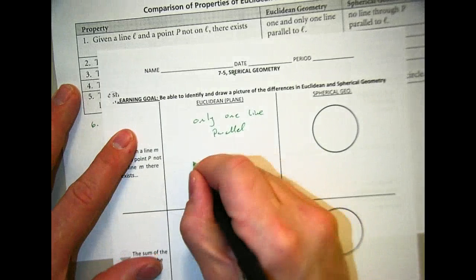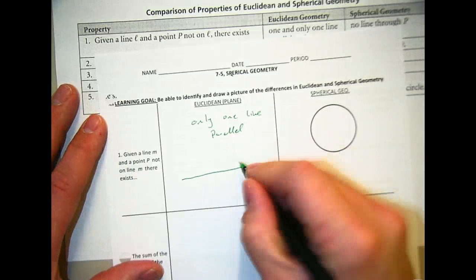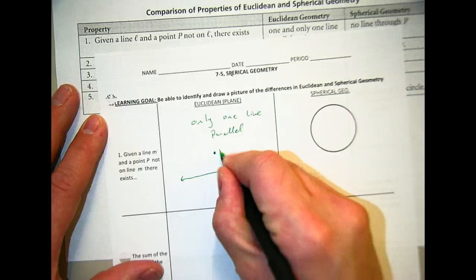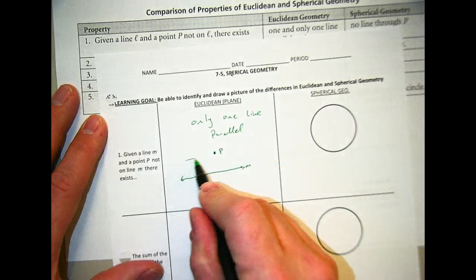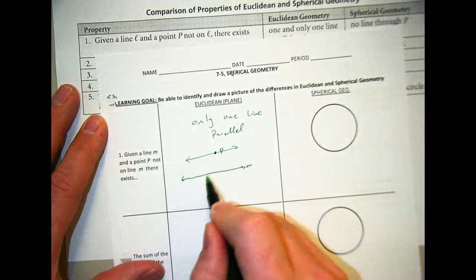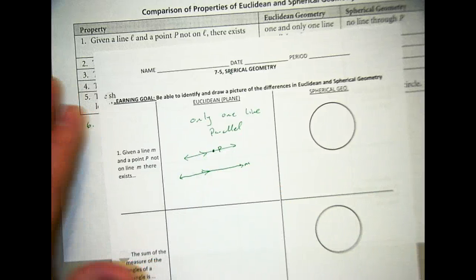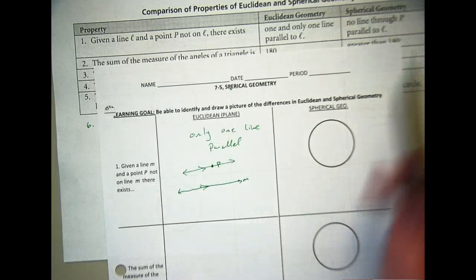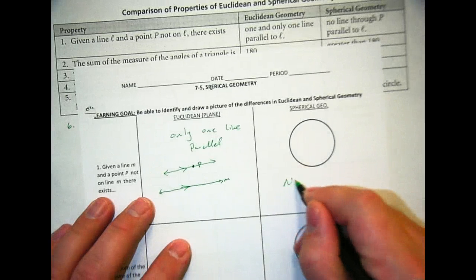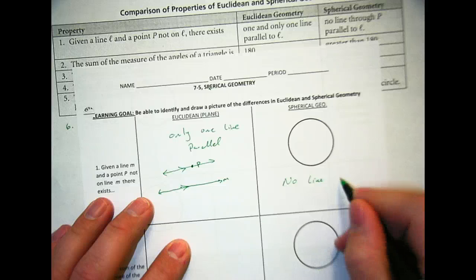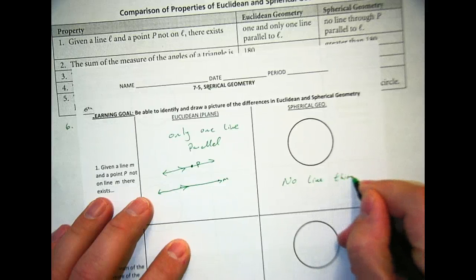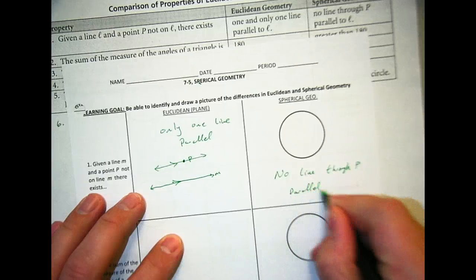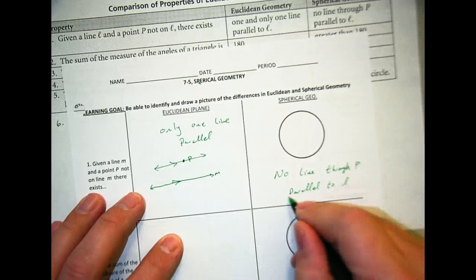Okay, and maybe you draw an example. There's line M. There's point P. Okay, there's only one line that's parallel to line M. You probably want to draw a better parallel line than I did, but there we go. Versus in spherical, there's no line through P parallel to L.